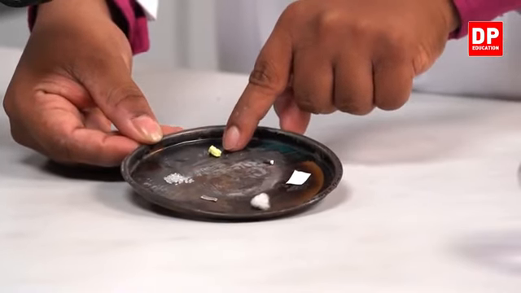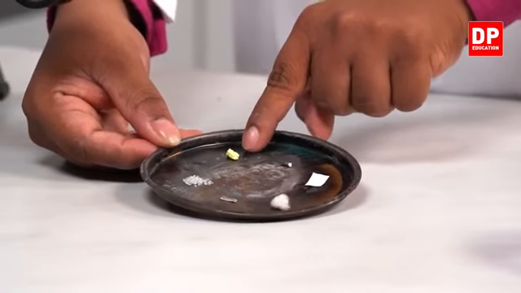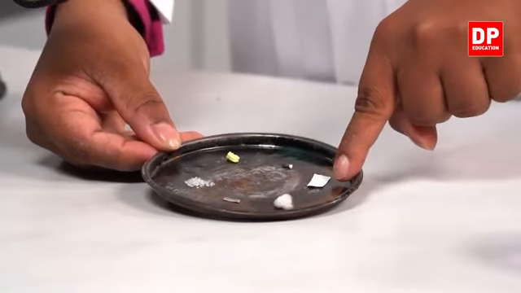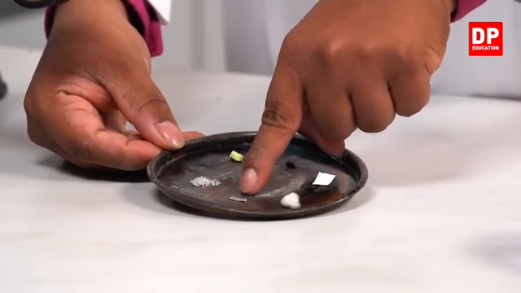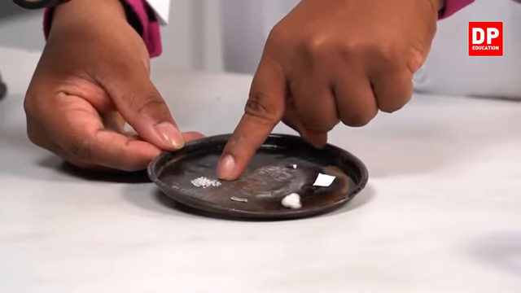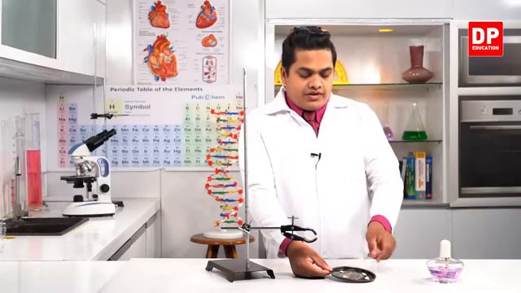This yellow colored substance is a piece of sulfur. So: sulfur, matchstick head, piece of paper, cotton wool, piece of magnesium, and some sugar crystals.